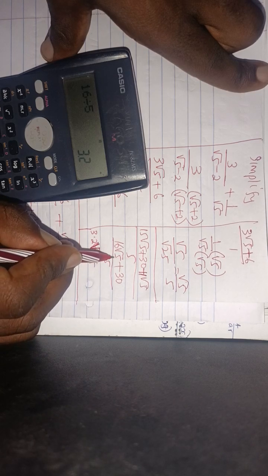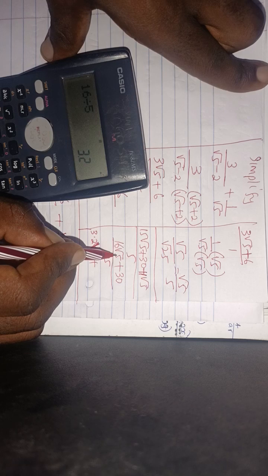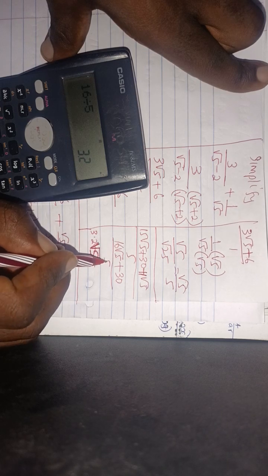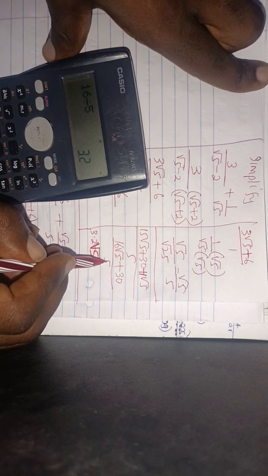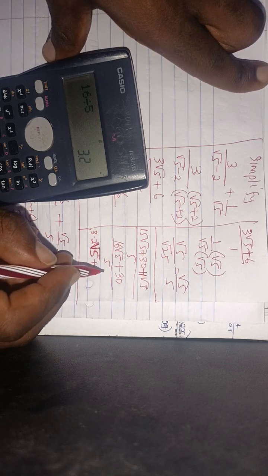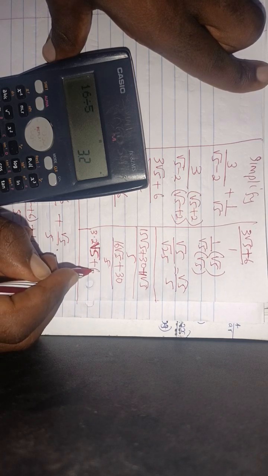You don't take this and then divide by this. It will be a wrong way of doing this question. Just take this whole number, then divide them. This and this are not like terms. So 16 divided by 5, that is done. Then just say root 5. So then 30 divided by 5 gives you 6.